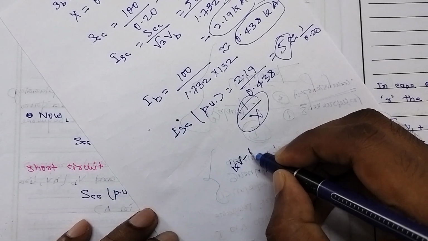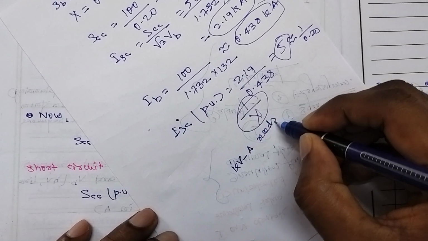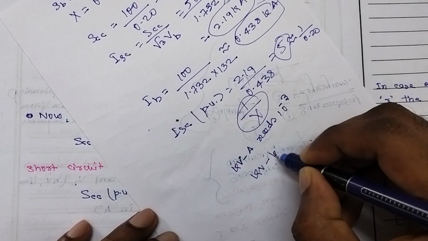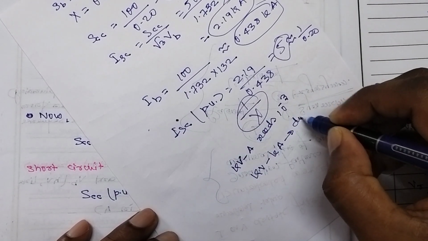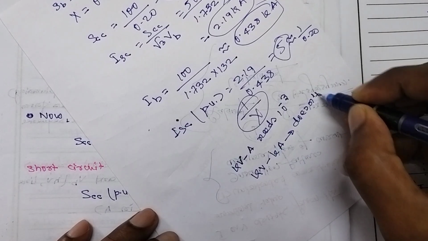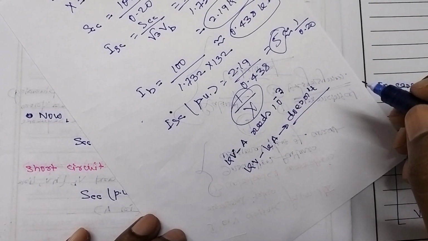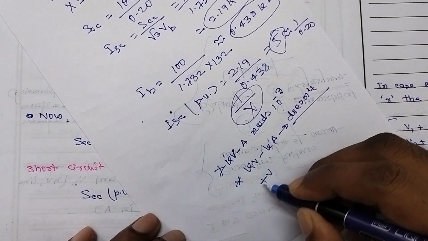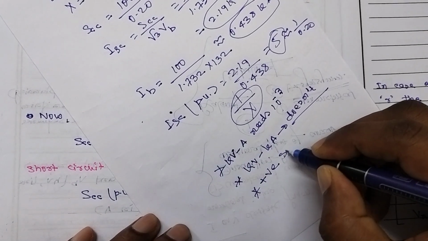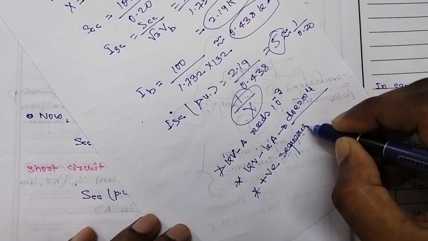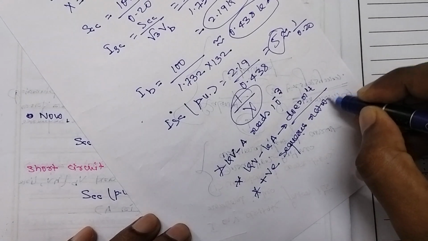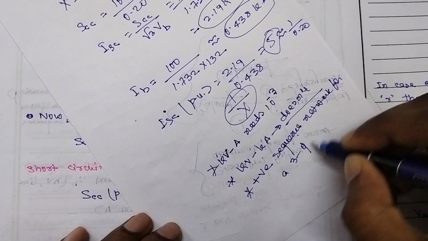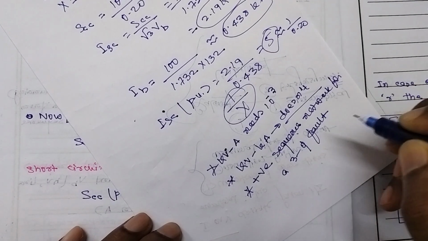Kilovolt to ampere needs 10 power minus 3, but kilovolt to kilo ampere doesn't require it. Next, use the positive sequence network for a 3-phase fault.